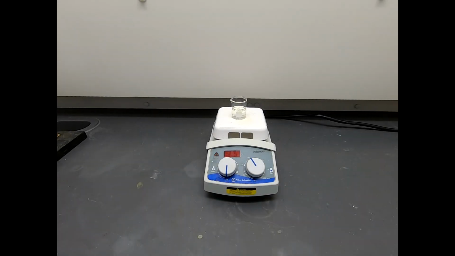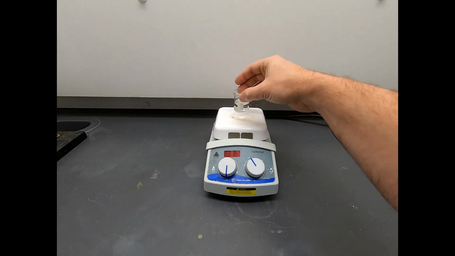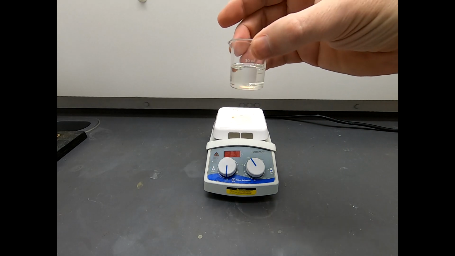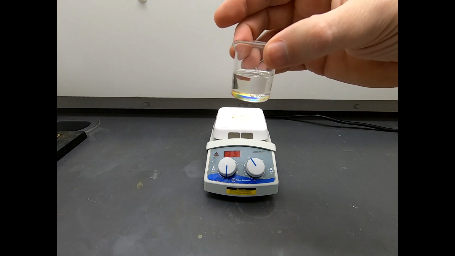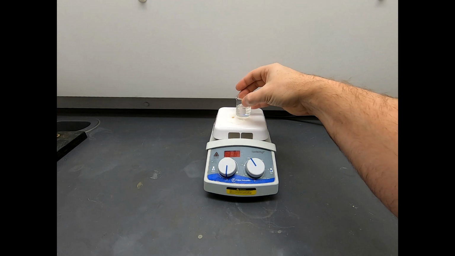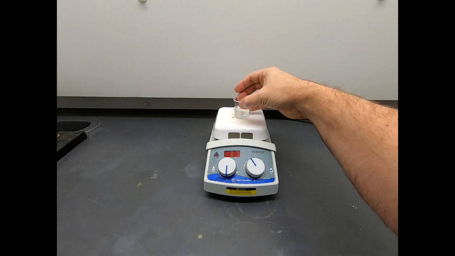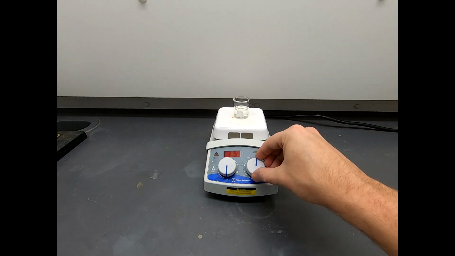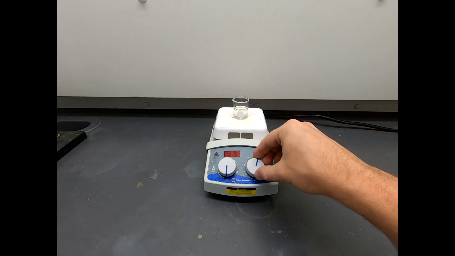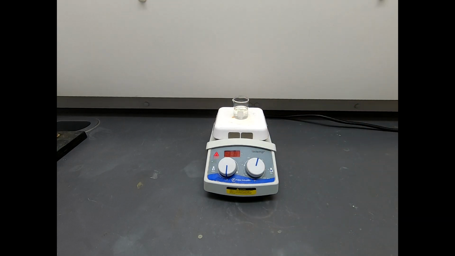Okay, we're now in the hood. Our same 20 milliliter beaker has this liquid in it. I'm going to say it's about 12 milliliters of liquid. I have a very small stir bar in there. It is stirring. We'll stir it a little faster. Now, this reaction does not have any solvent. It's a neat reaction. And before we get it started, we need to add our amine.